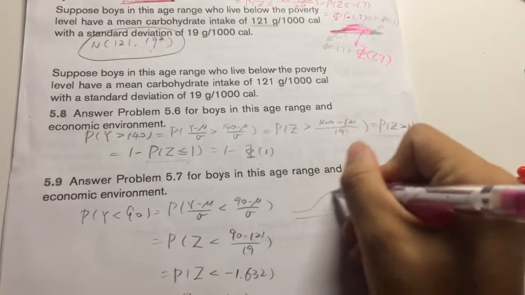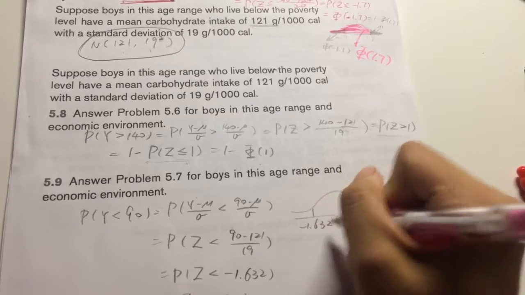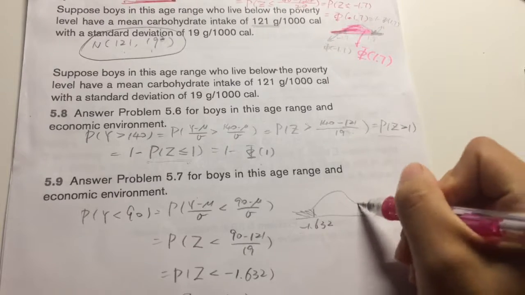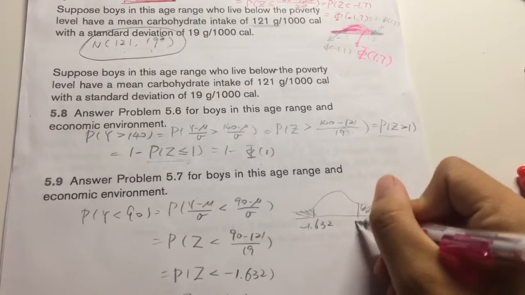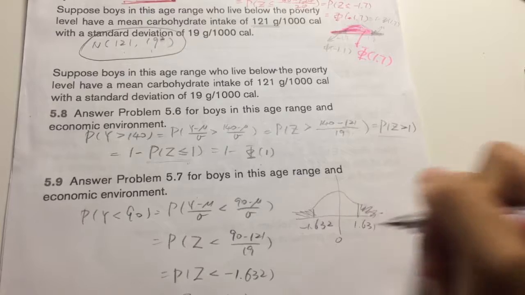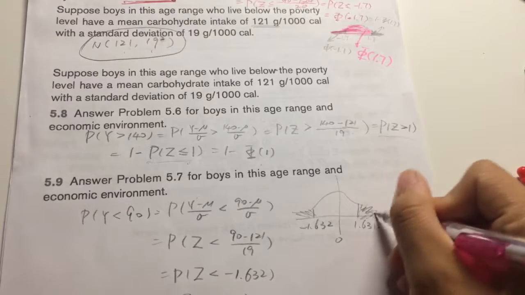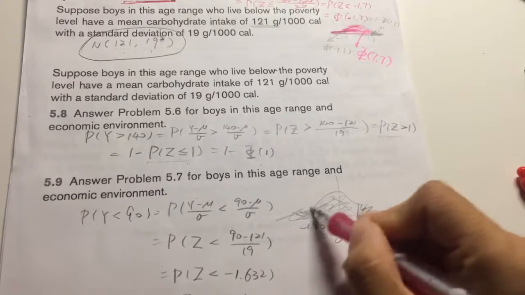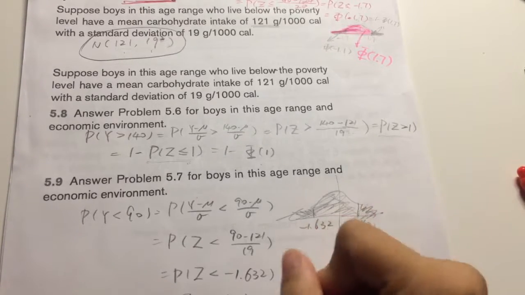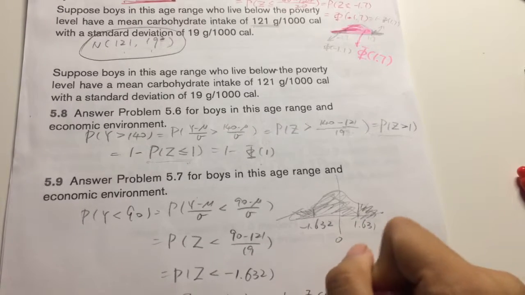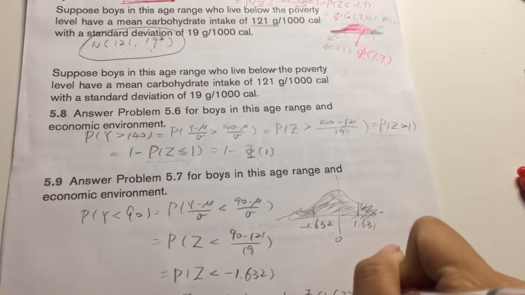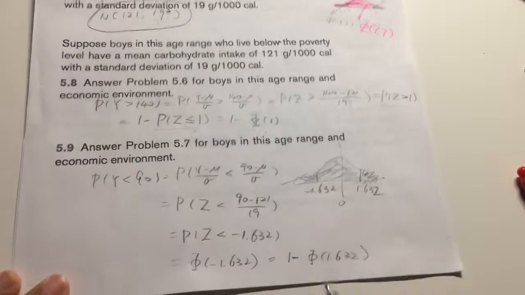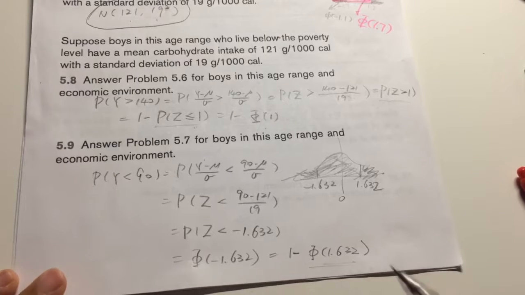So still, we want this part equal to this part because it's symmetric around 0, and we cannot calculate this part. What we can do is calculate all of this part. So this one means 1 minus. So you find this one in the table and you plug this in.